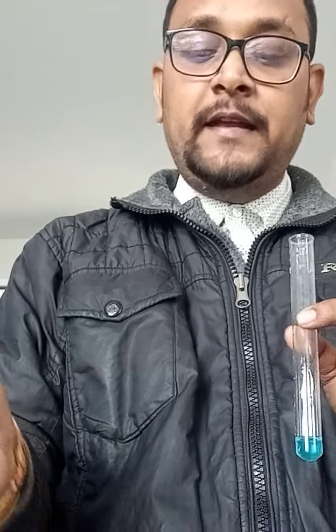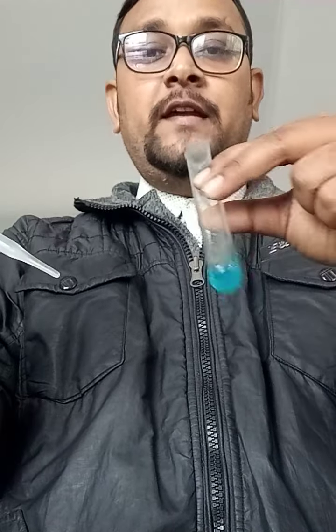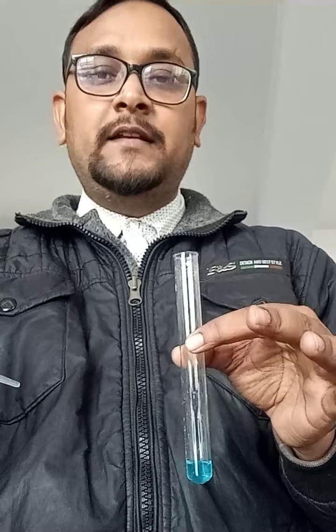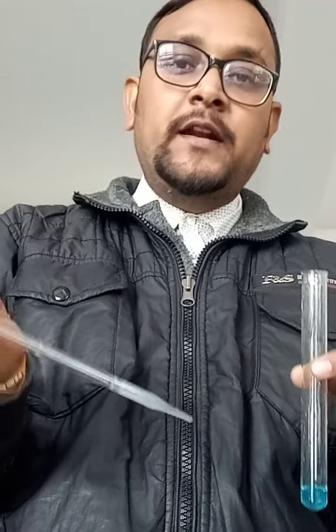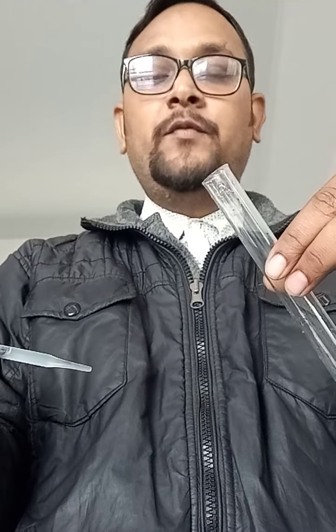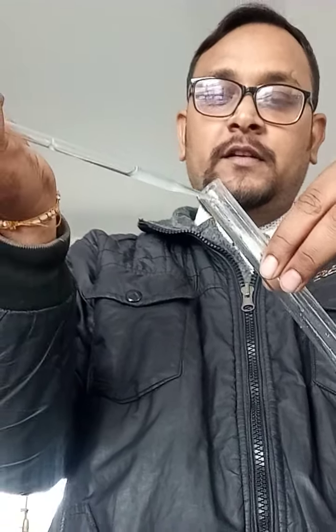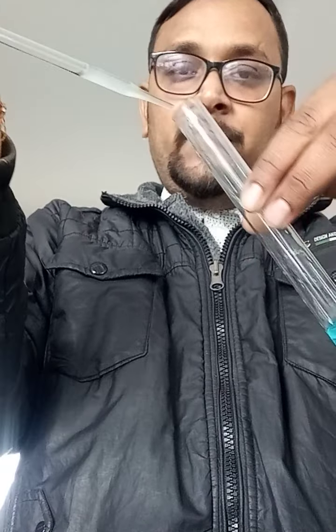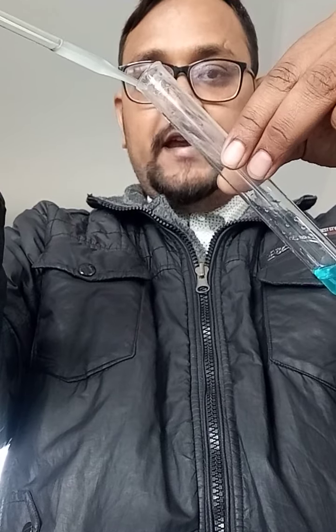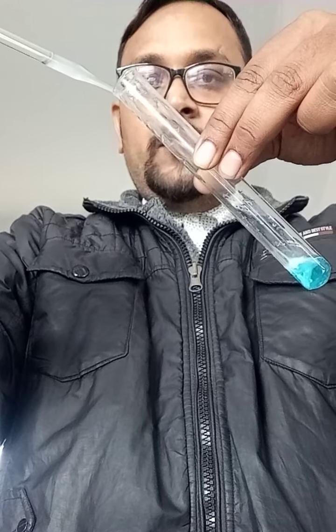So I have taken a little amount of barium chloride. I'll tilt the test tube. Never face it toward your face, it's a very dangerous thing. For any chemical experiment, the best thing is to keep it away from your face, in a safe direction, and hold it at a 45-degree angle. I'll be adding, and by the side of the test tube gradually I'll allow the barium chloride to fall.